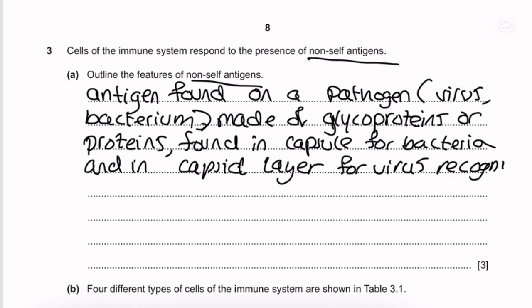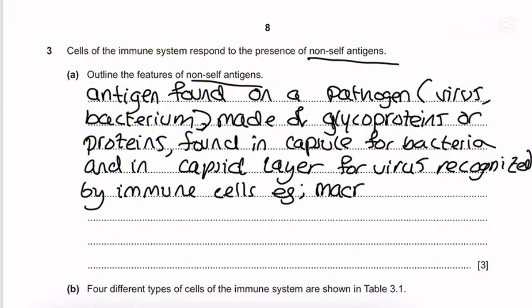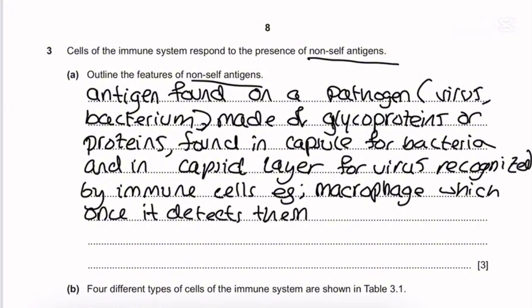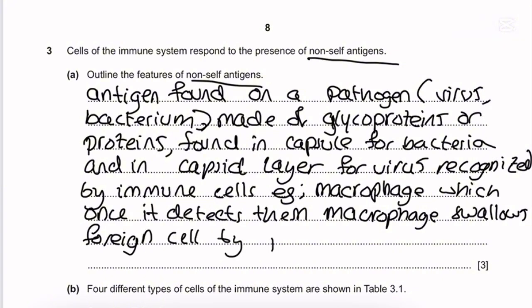It's recognized by the immune cells like a macrophage, which, for example, swallows the foreign cell by phagocytosis, and then becomes an antigen presenting cell.